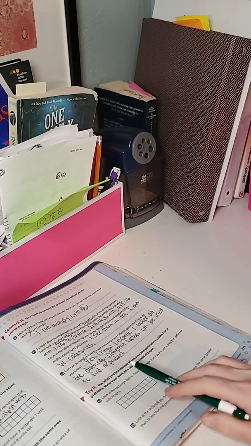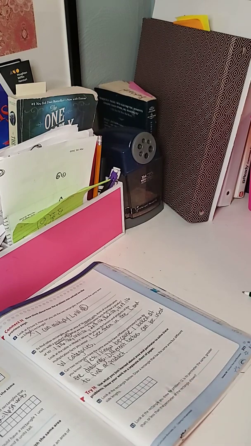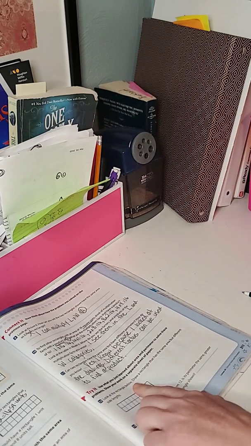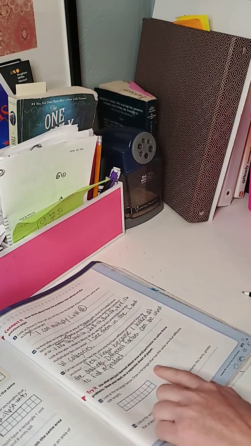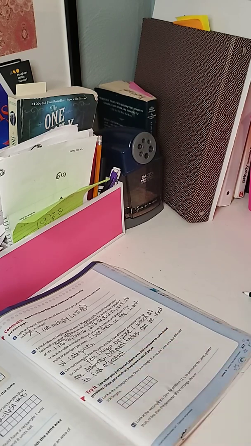So try it. Use what you just learned about area and perimeter to solve these problems. Show your work on a separate piece of paper. I do want you to show your work, but we can cram that in there, I think. Look at this rectangle below. Draw a rectangle that has the same area, but different side lengths. So it's going to have a different perimeter.